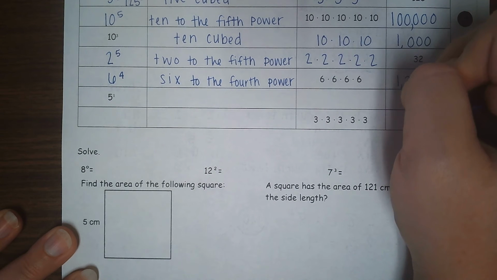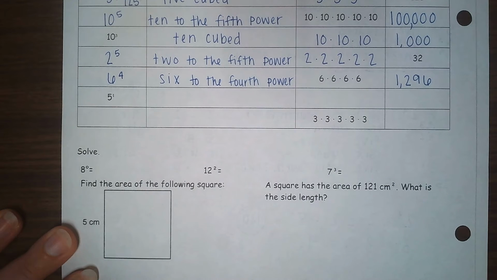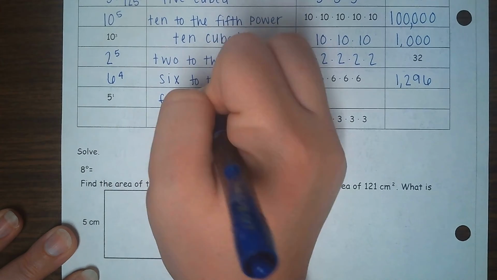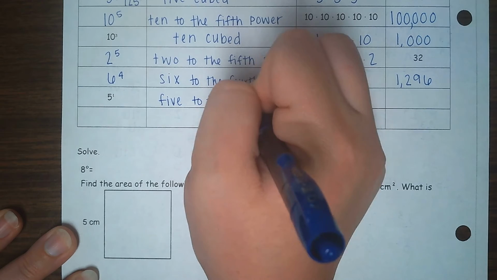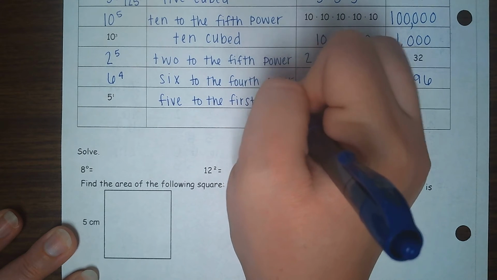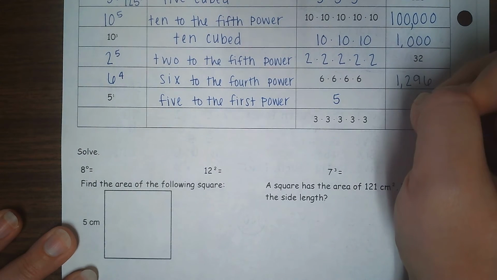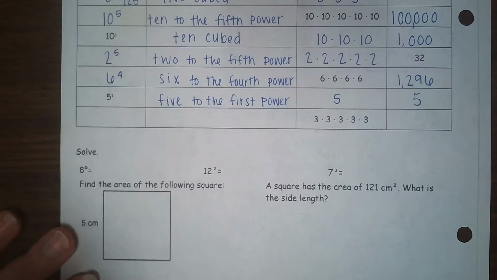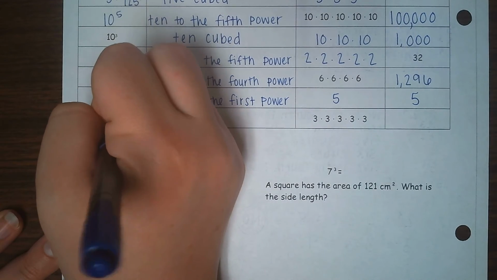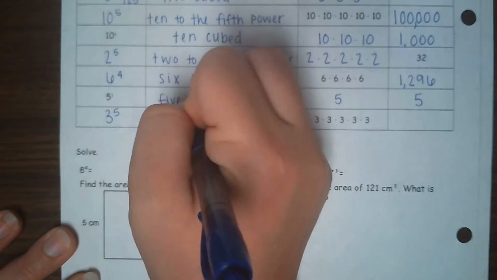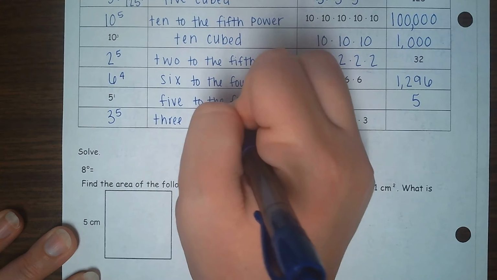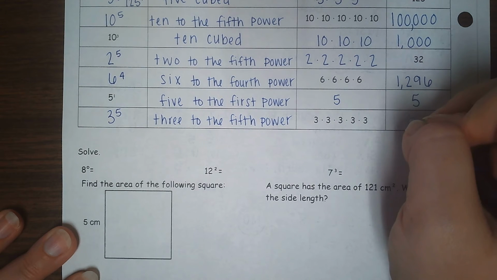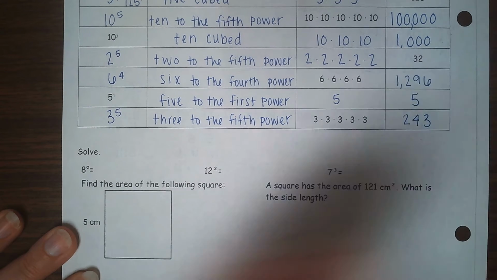That gives us 1,296. The next one is 5 to the first power, which is just 5. All right, then we had 3 to the fifth power, which is 243.